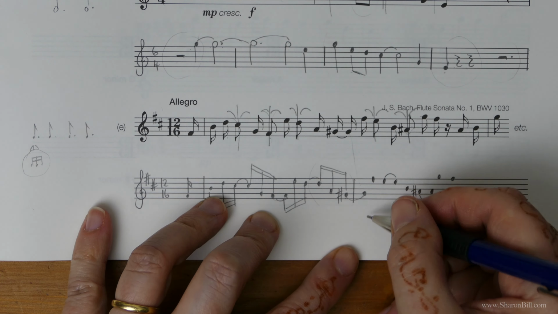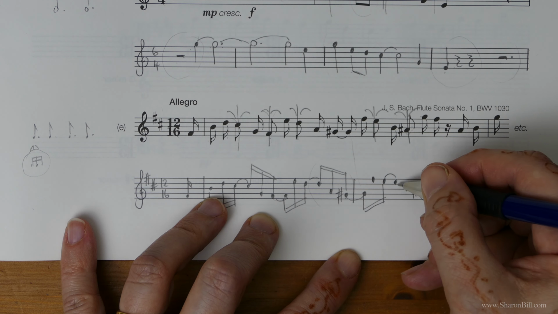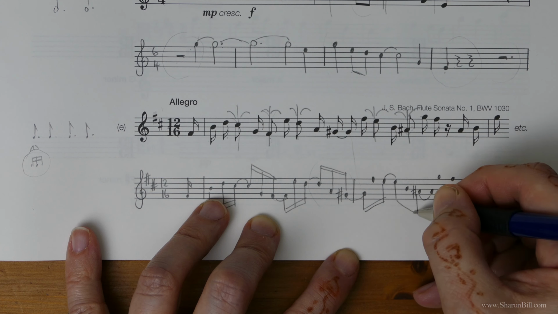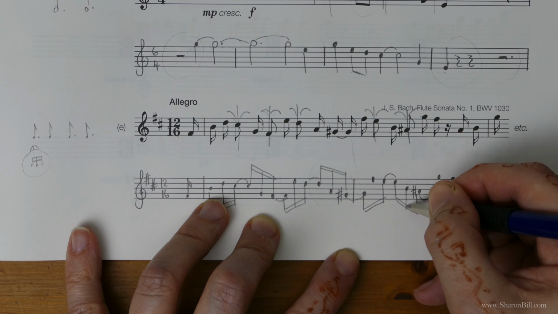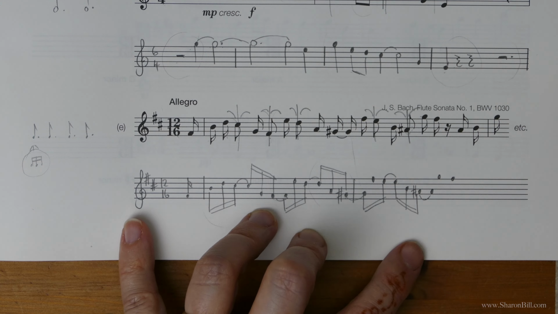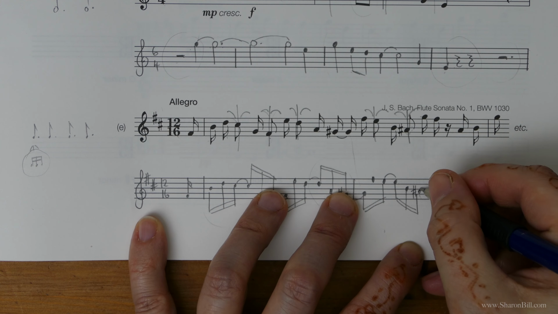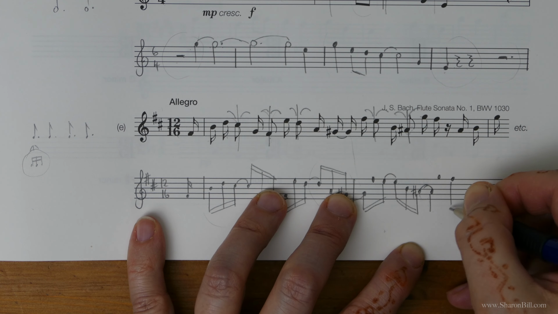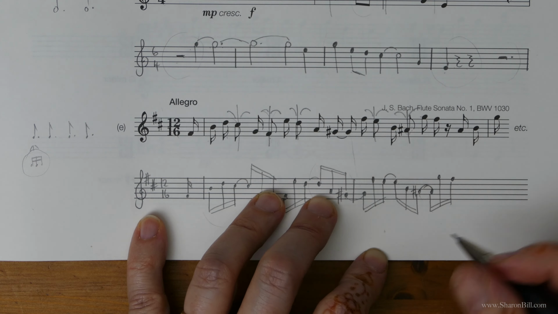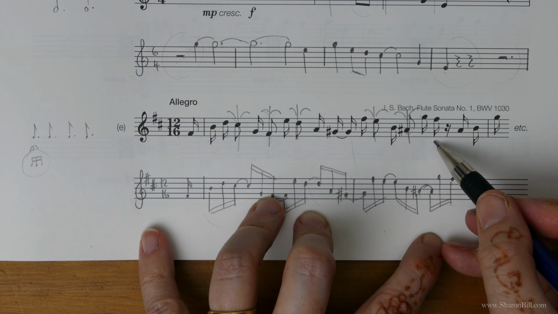So let's look at that. So we'll have stems coming down for these high notes. I think we can do the same again. That one could go either way, that's highest. So to put my tie, because the stems are going the other way, the tie will go there. There we go. 1, 2, 3, 1, 2, 3, 1, 2, 3.